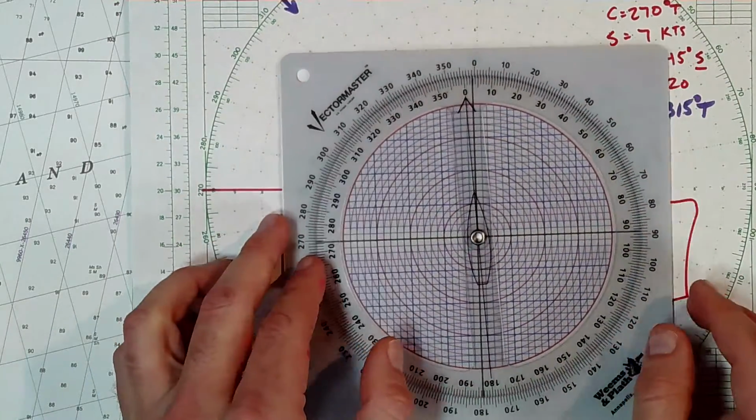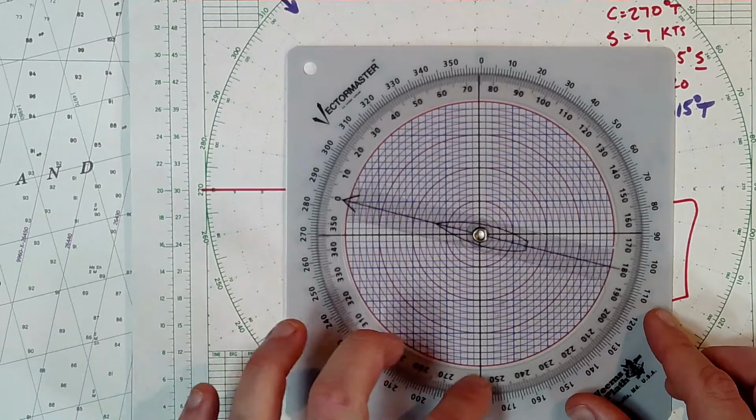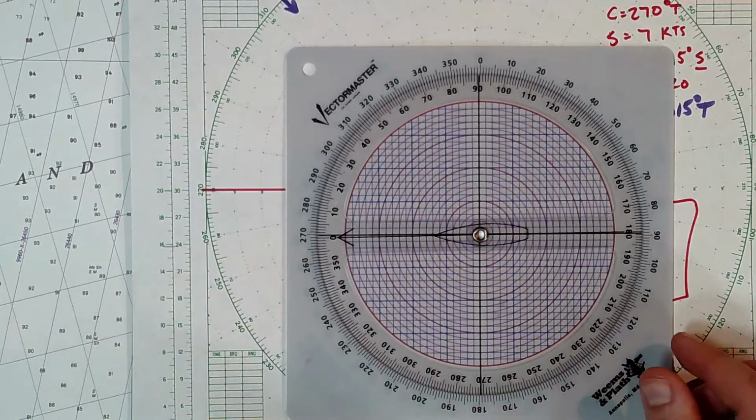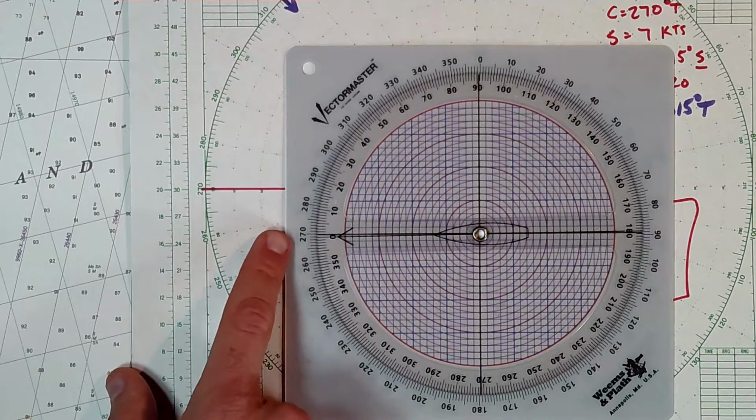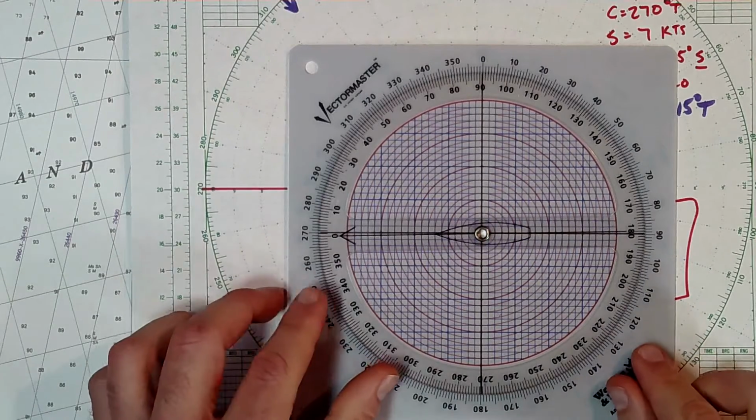You can twist these all around and get dizzy doing it. But in all seriousness, the first thing that you would do in this case is turn the inner ring to 270. That's our ship's course. Along the outer ring, you can see the true bearings. On the inner ring, you can see your relative bearings. Our relative bearing in that case is dead ahead, 000, which should match up with 270.